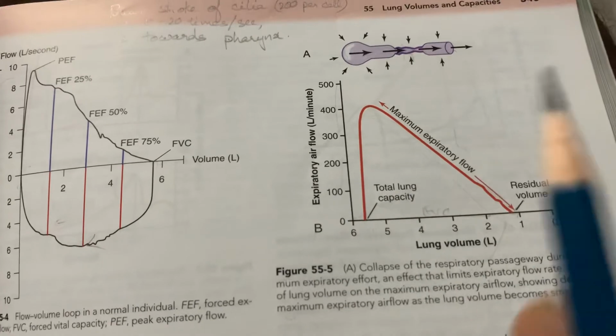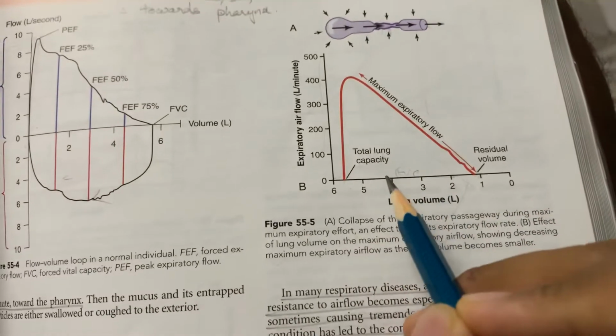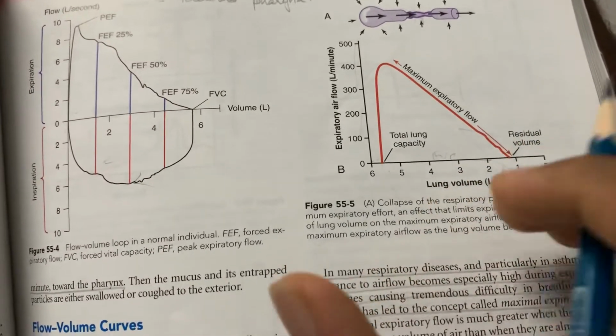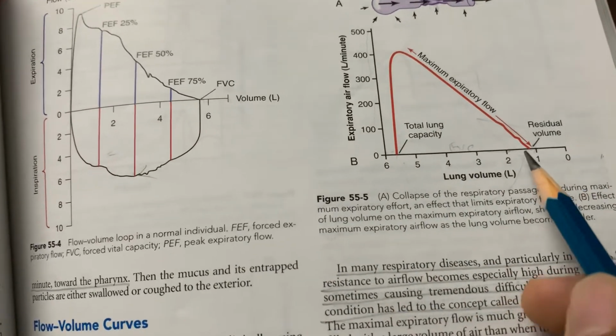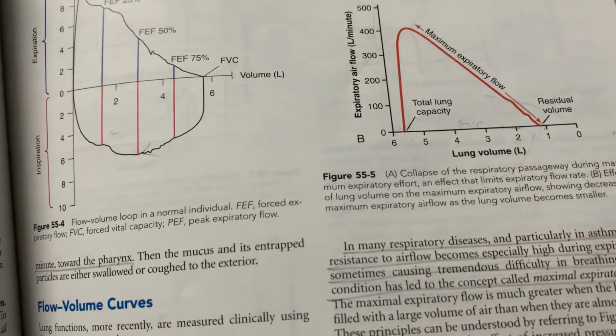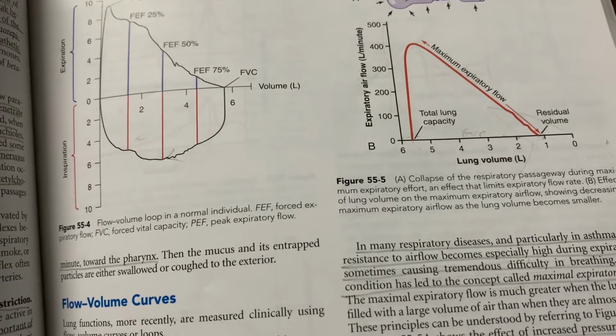And then what you also need to understand is what happens in obstructive and restrictive diseases. One mnemonic is, in restrictive diseases there is a right shift. In restrictive diseases you are restricting air from entering your lungs. So your residual volume decreases, your total lung capacity decreases, it shifts to the right. Whereas in obstructive diseases, you are obstructing flow of air to the outside.